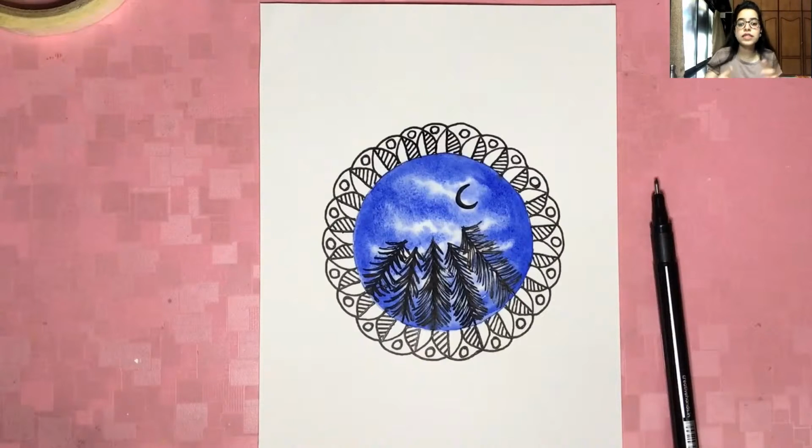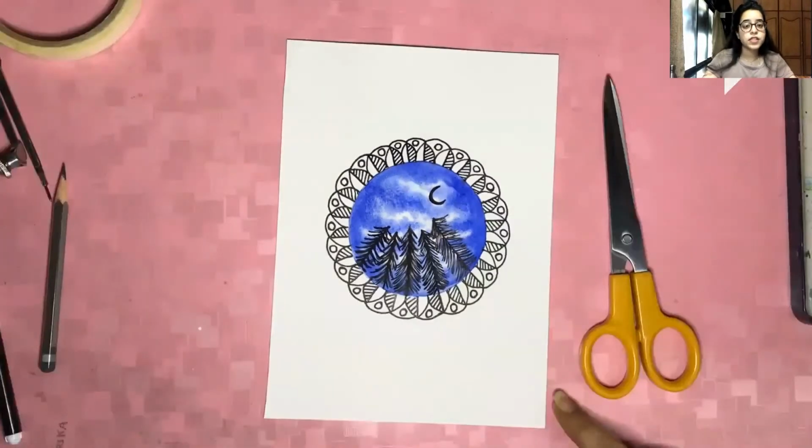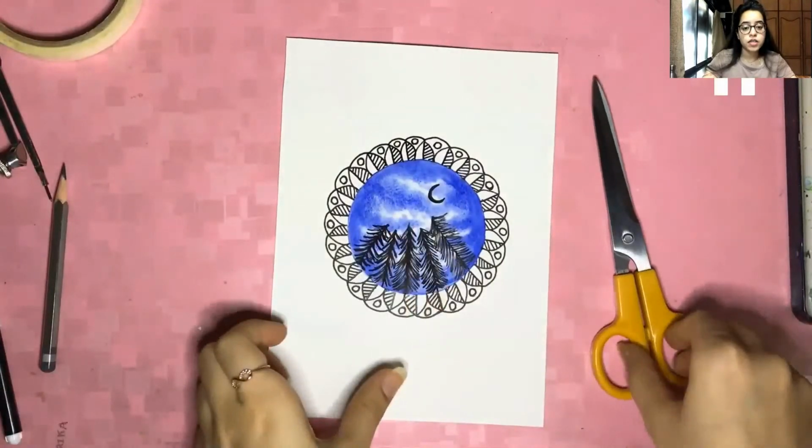For people who still have their central portion wet, you all can just wait till the central portion is dry, the paint is dry, and only then move about with drawing the trees and the moon. Okay, so we are just done with this part. So now we are just going to cut this out. We are going to make it a cutout, and in case this thing is not dried, you all can skip this process. Just wait for it to completely dry and then you can follow this process.